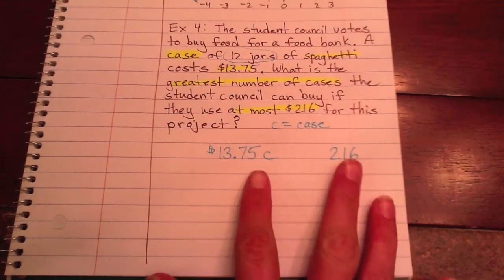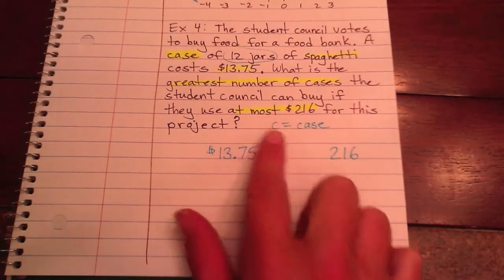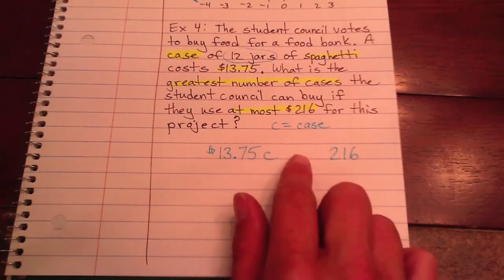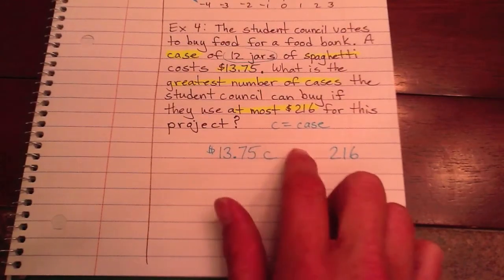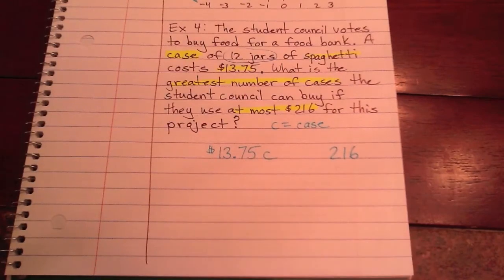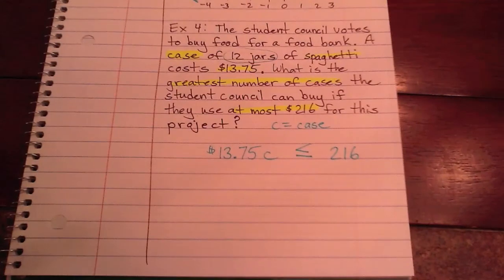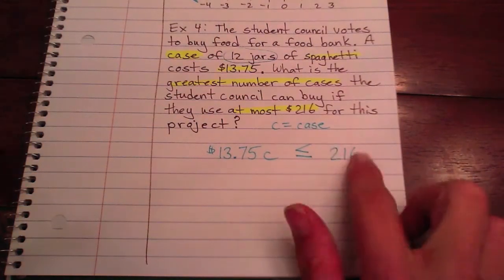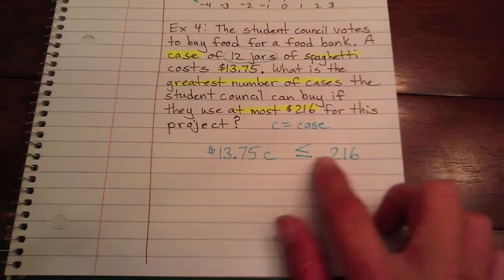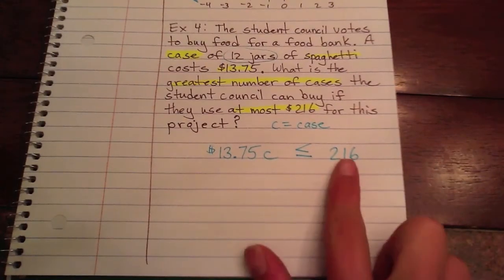And once I look at that, am I looking at it's at most? So remember, a lot of you want to say greater than or equal to because it's most. It's the opposite. This is the highest it can be. It can't go over 216. So it's at most. This is the highest it can be, or it can be less than that, but it can't be greater than it.